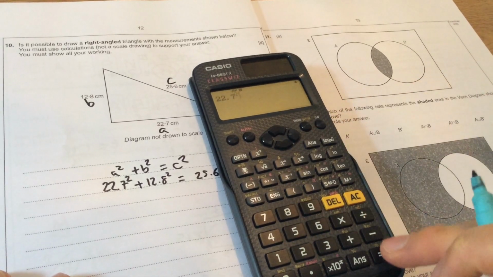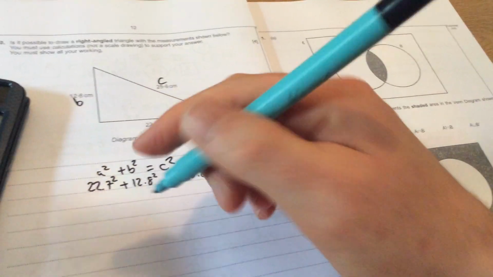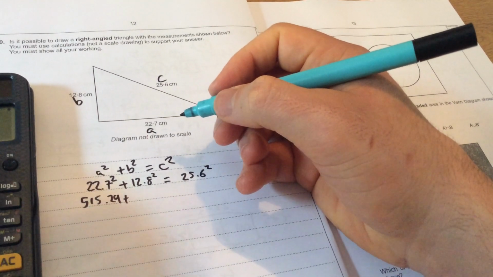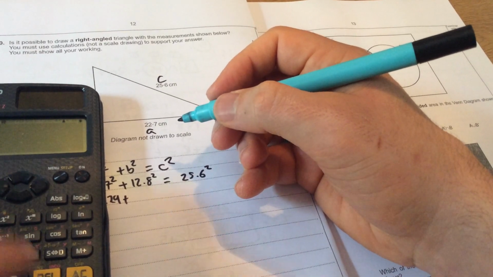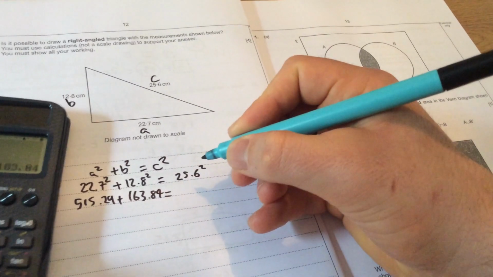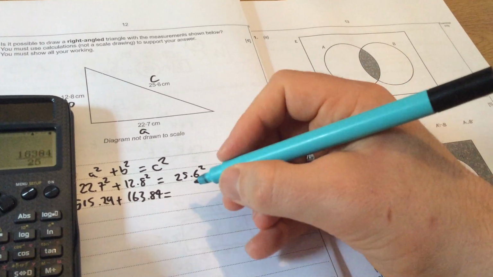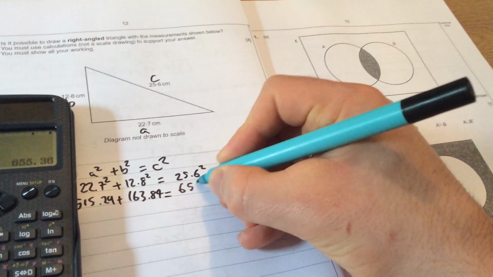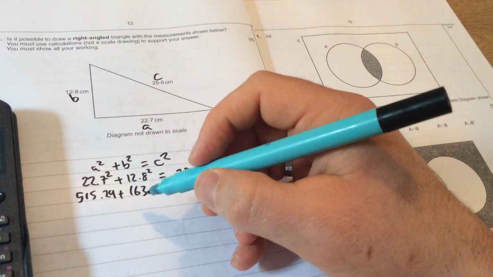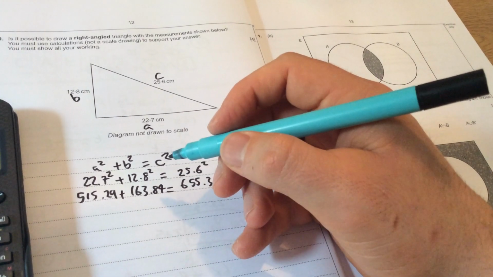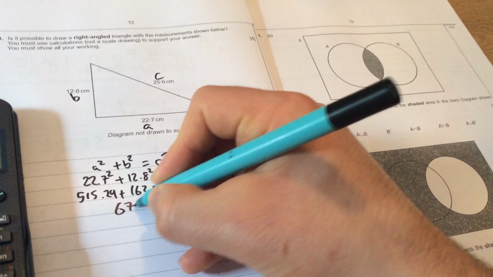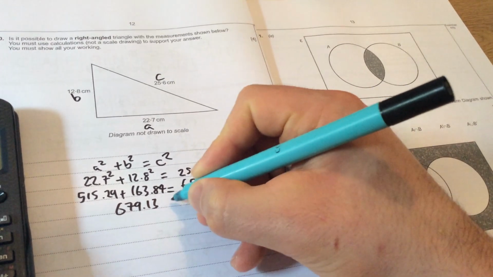22.7 squared gives me 515.29. 12.8 squared gives me 163.84. And 25.6 squared gives me 655.36. Okay, so I've done all that now. If I add my two ones on the left up, 515.29 plus 163.84, that gives me 679.13.